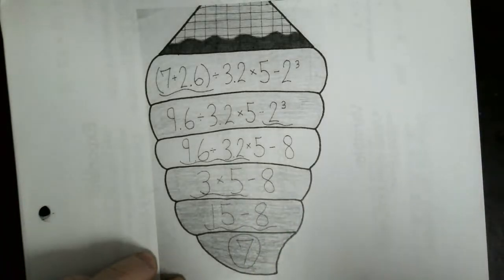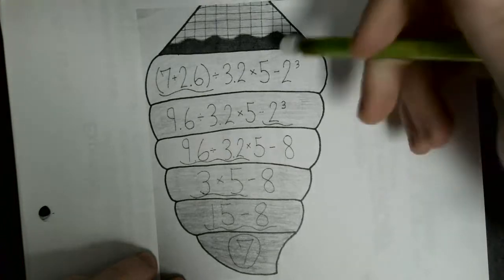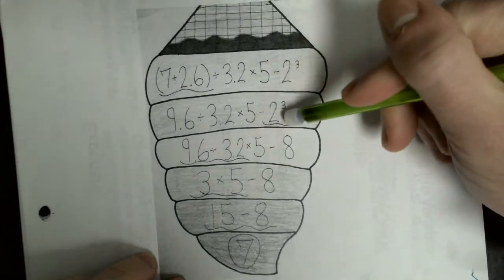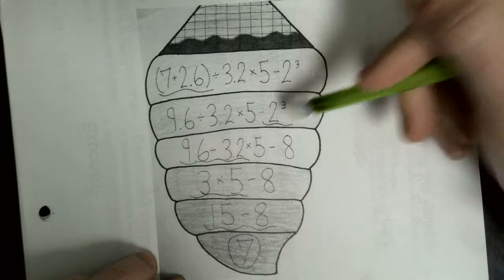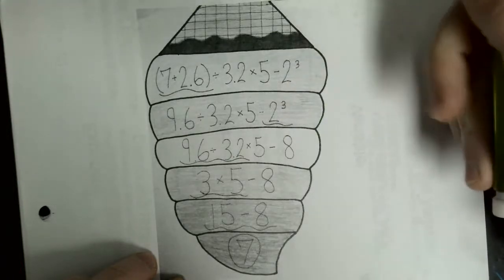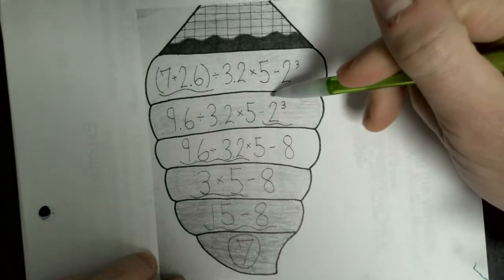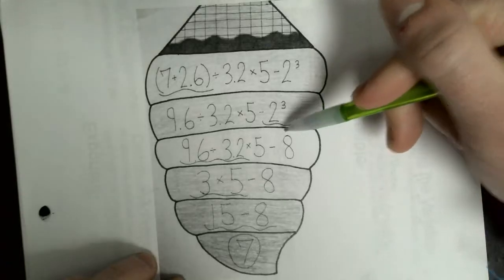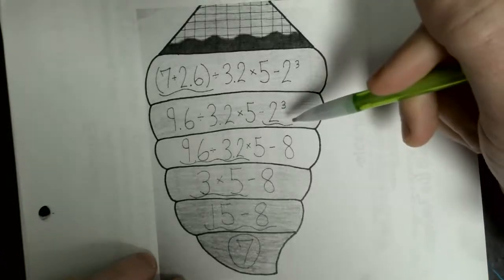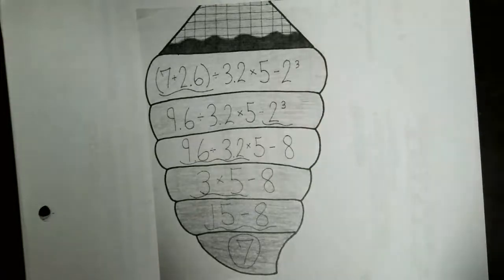And today, what we're going to focus on is this part of the expression. This is called an exponent. You may have seen these before in 5th grade when you were doing powers of 10. But this is an exponent here, and we're going to take a closer look at it today to be able to evaluate them, or find the value of them.